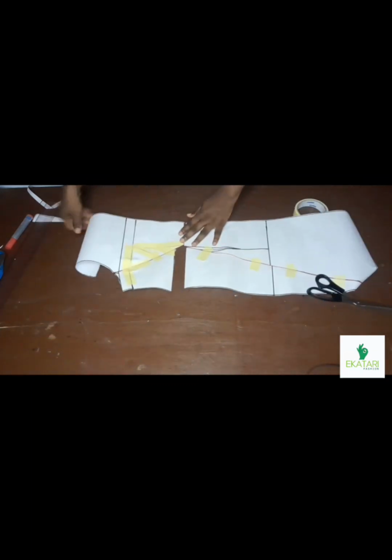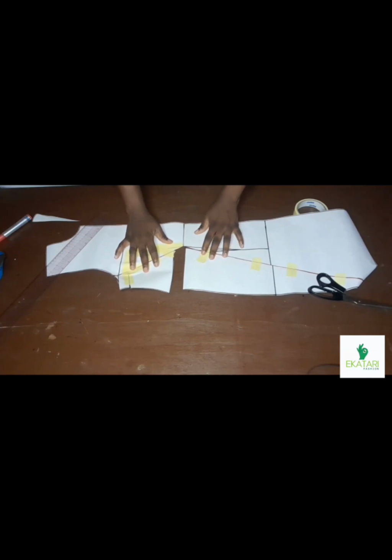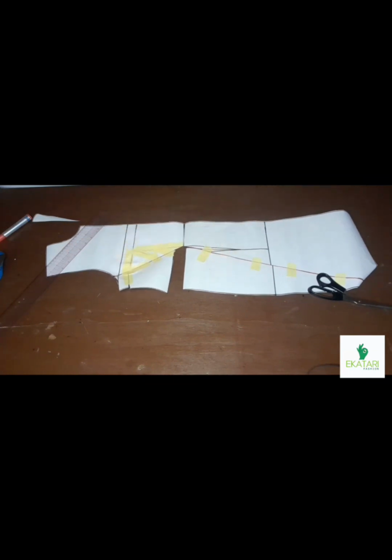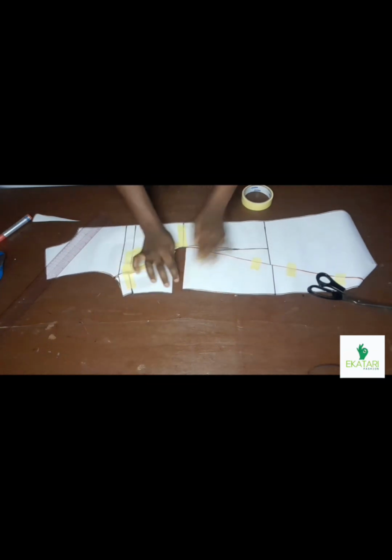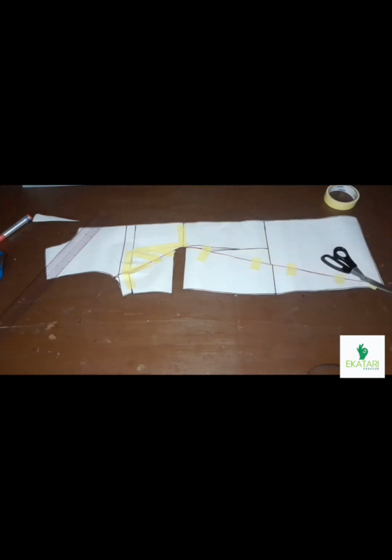So this is me doing just that. See? So I'm going to use my tape to hold them together. And now you will notice that there is a space there. What are we going to do with that space? We are just going to use another paper, pattern paper, to cover that space, and you see what I will do next.